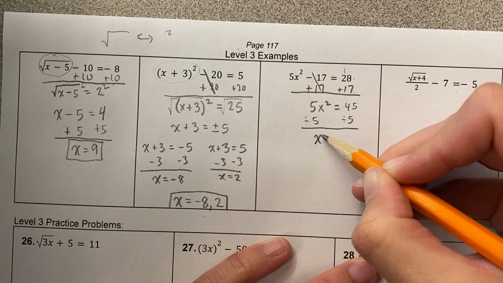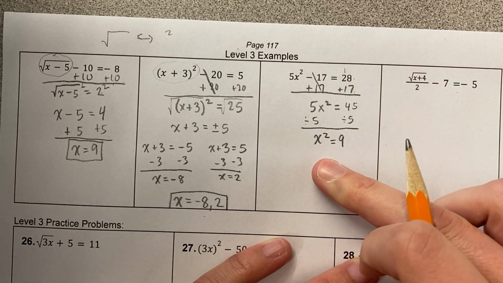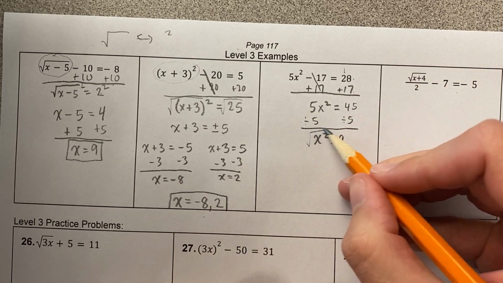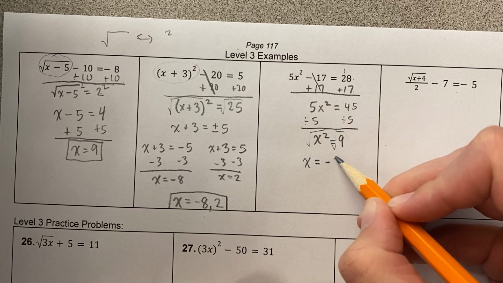Notice I'm still getting the piece that's squared by itself. And what I end up having is actually a level 1 equation. But this is something squared, so I square root. And I get x equals plus or minus 3.